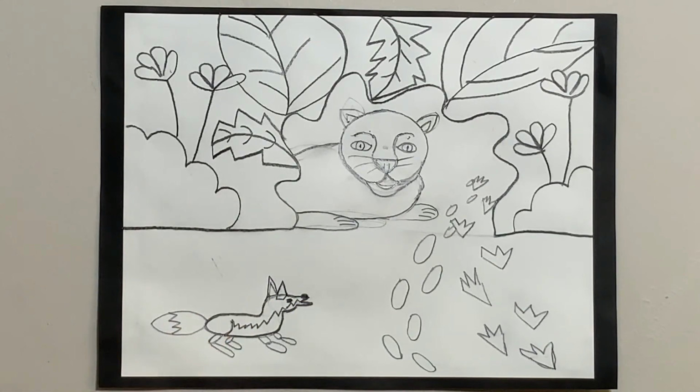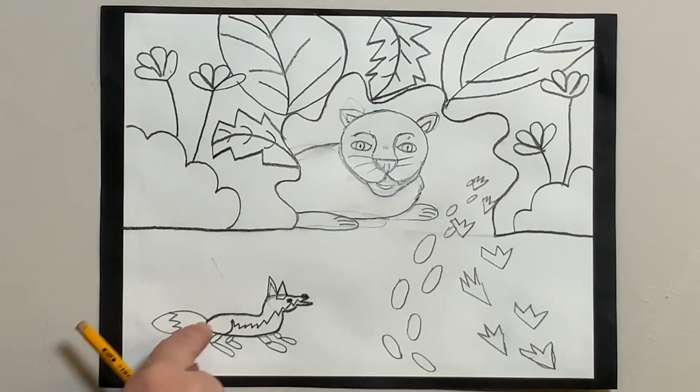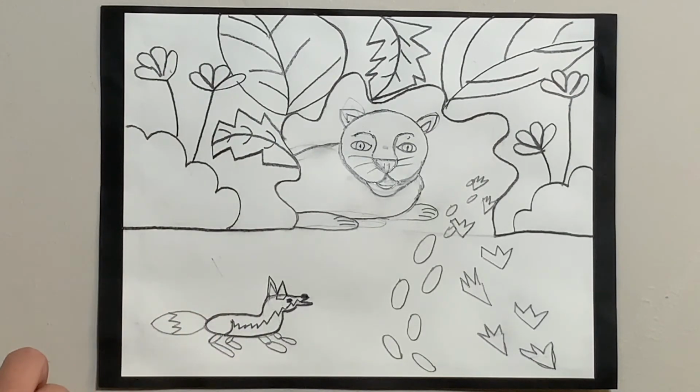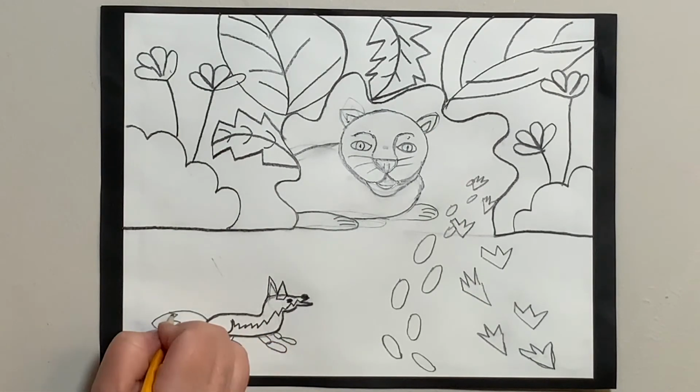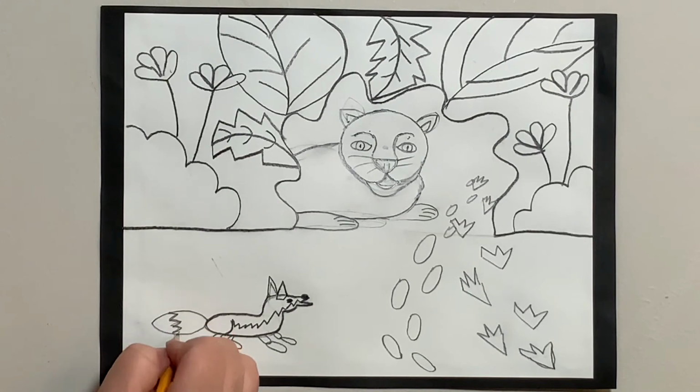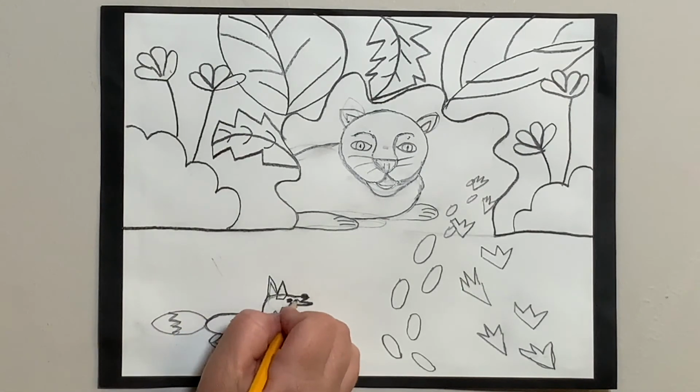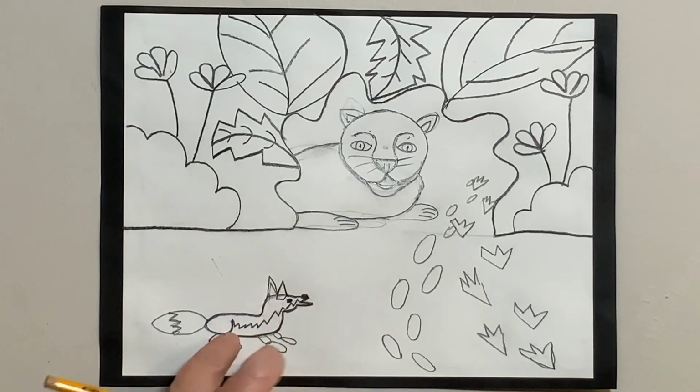All right, let's go over the parts. Once you outline the body, you made an oval tail, right? You drew his hind leg, and we use zigzag lines to show the fur on his tail and his belly. We used little ovals to draw his legs, let's count 1, 2, 3, 4, and bigger ovals to draw his feet.